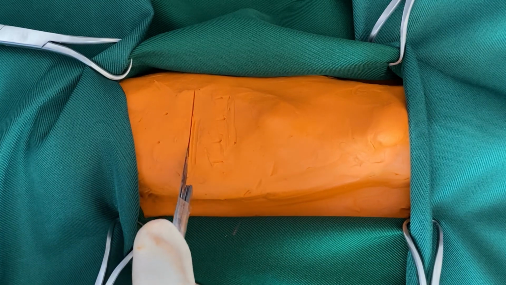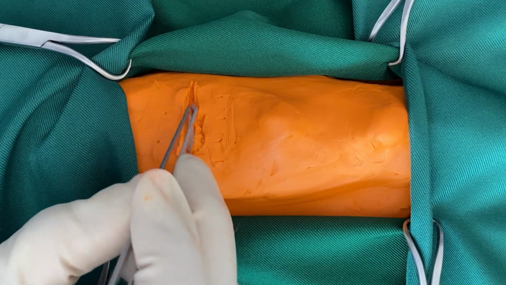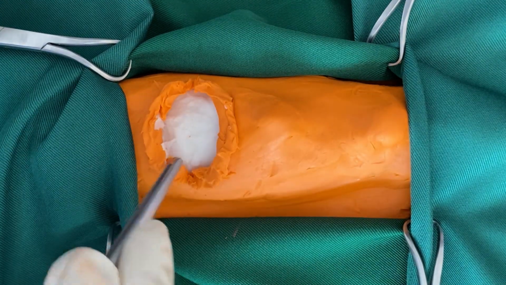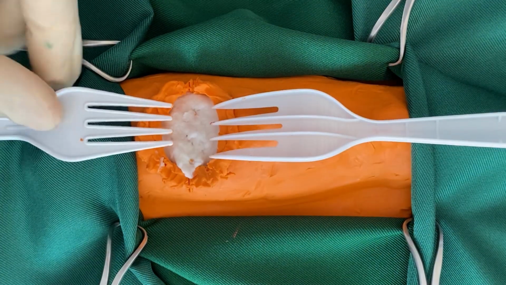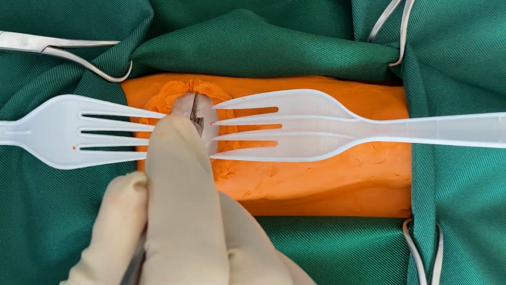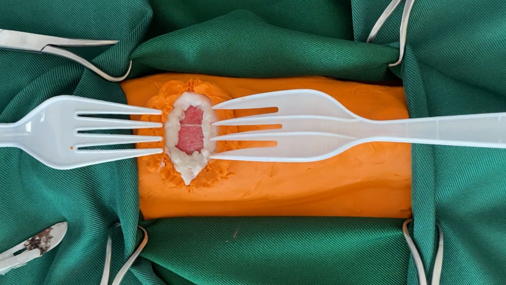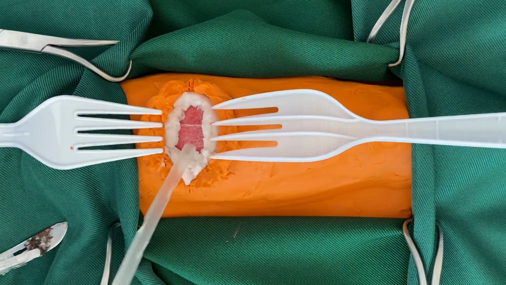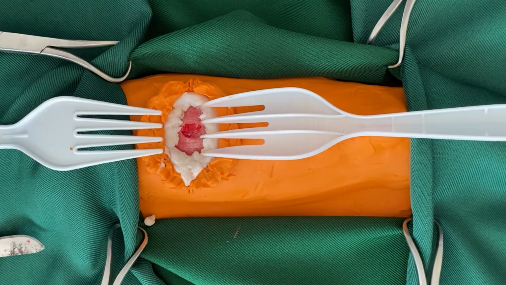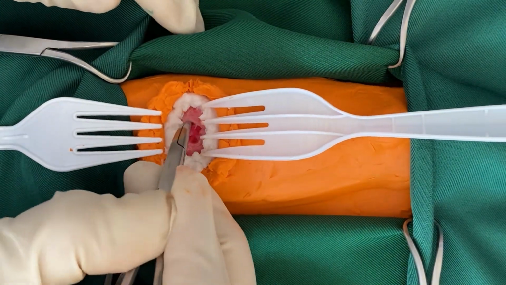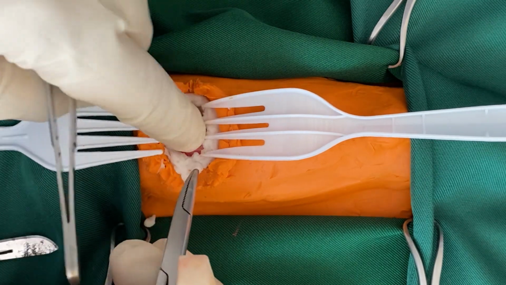Next, make a horizontal incision along the marked area through the dermis, and the subcutaneous tissue is then dissected using an electrocautery. Intermittently palpating for the airway at this point is important as it's easy to stray away from the midline. Once the fascia has been cleared away, identify the strap muscles and retract them laterally.